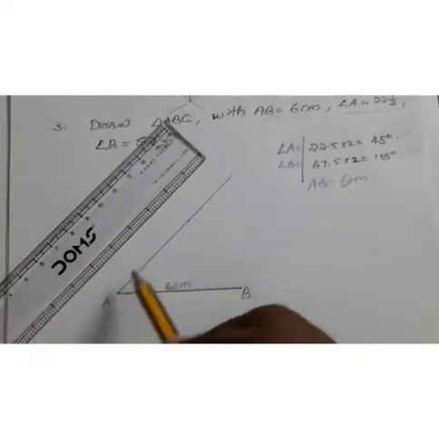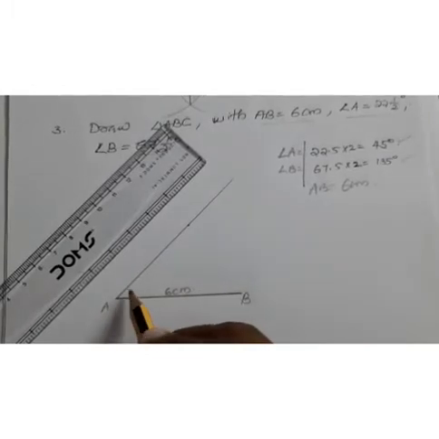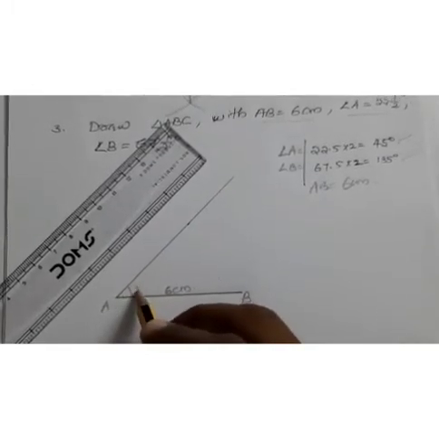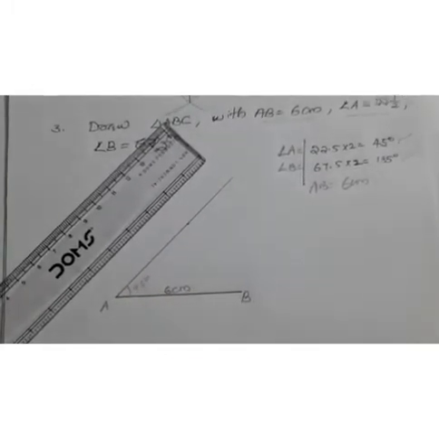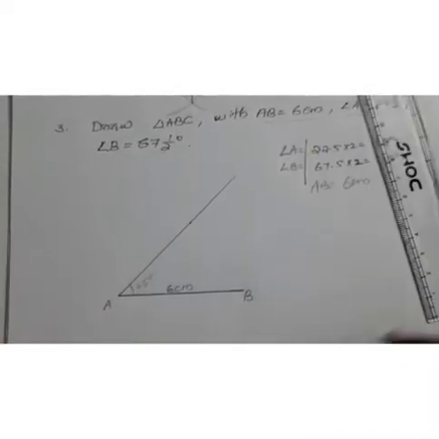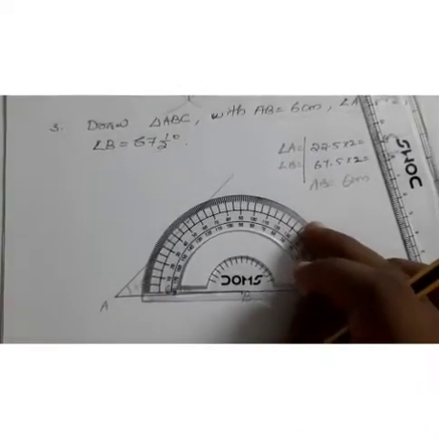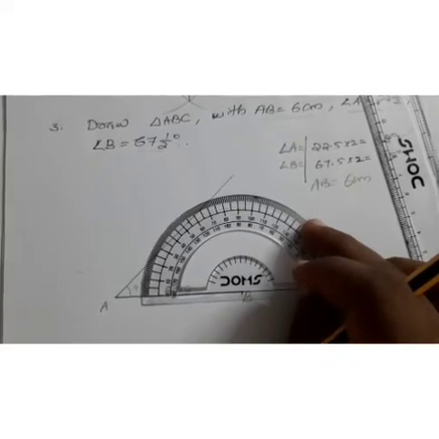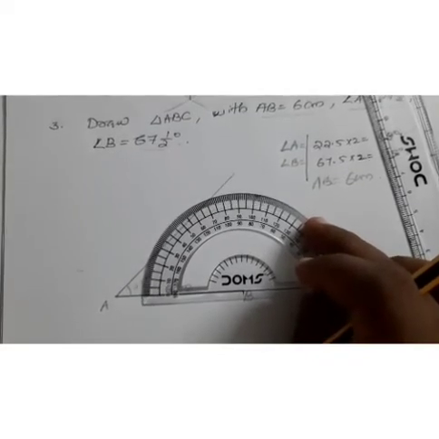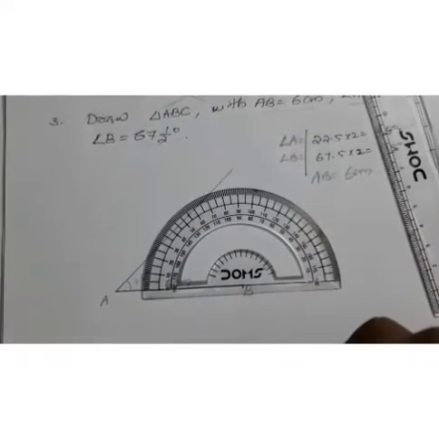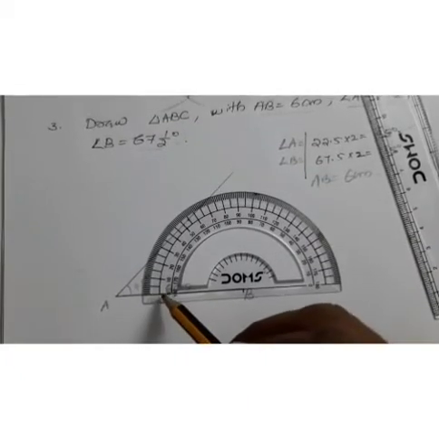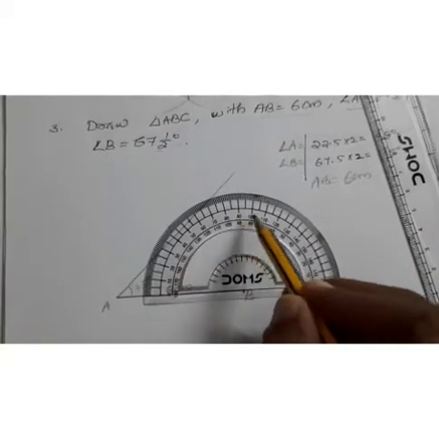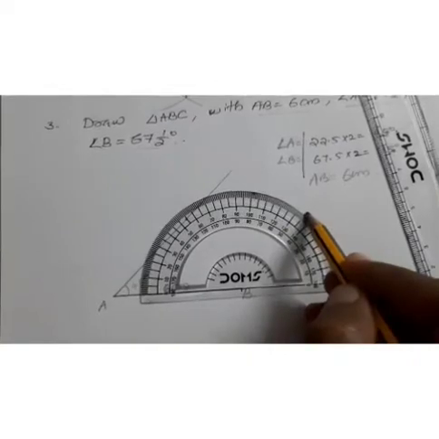Draw the line. So this angle is how much? 45 degree. Then from angle B you take 135 degree. Correctly you have to measure it. So from 0 here, 0 to 135.